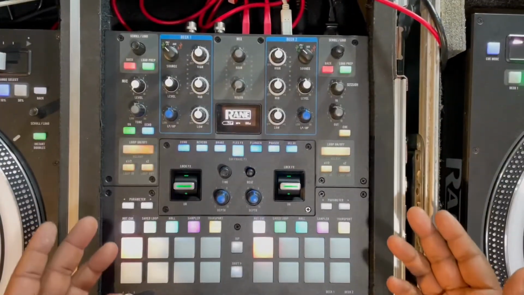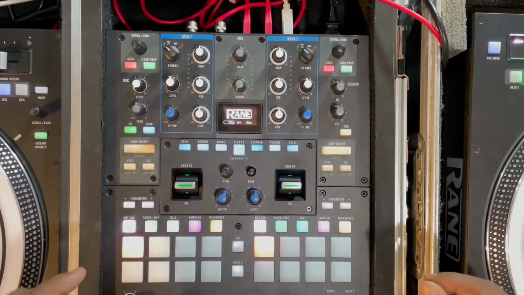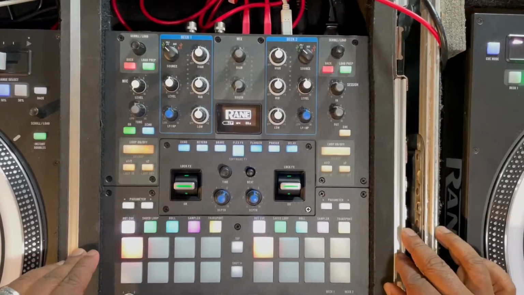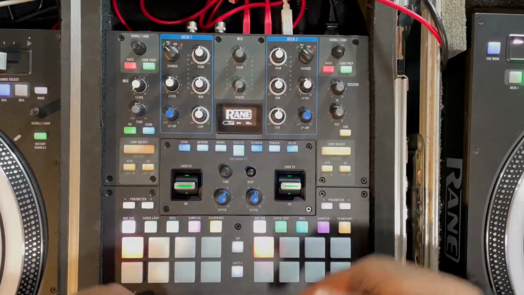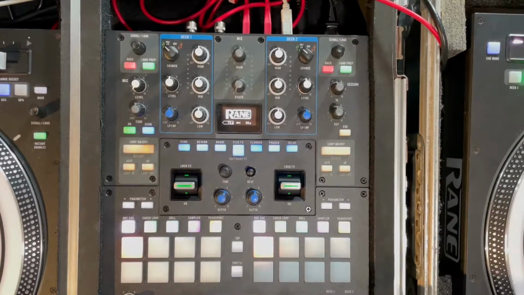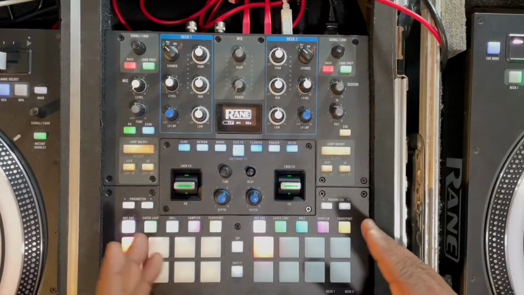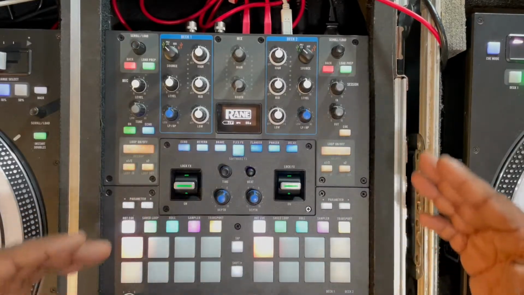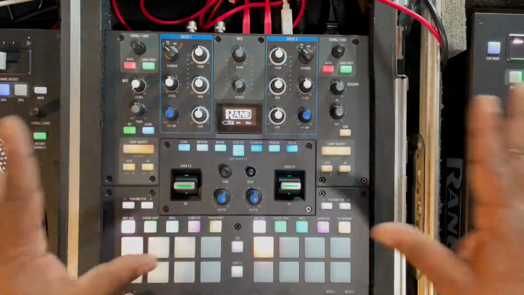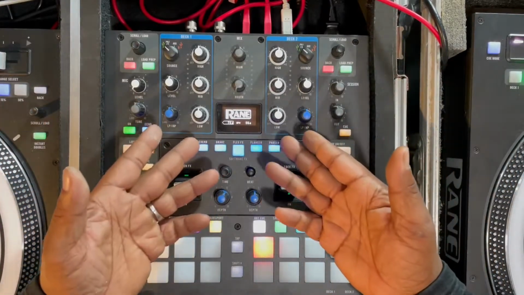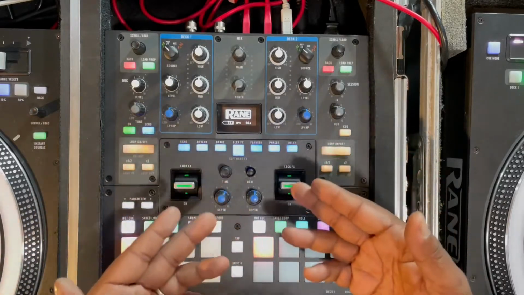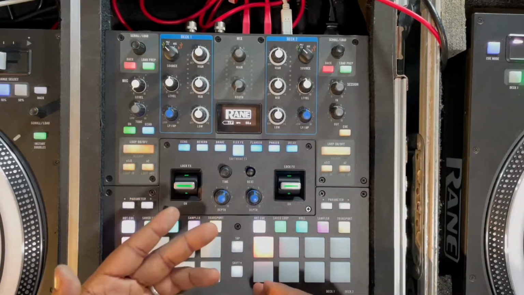Okay, so here we are. This is the face down view of the Rane 70, showing the majority of the controls on the mixer. There's also the crossfader and the channel faders here. We'll address those in a little bit once we get into the menu. But when you turn the mixer on, you get the light show, and it goes through this whole routine, and then it lands on this screen with the Rane logo and the BPM for each deck showing.